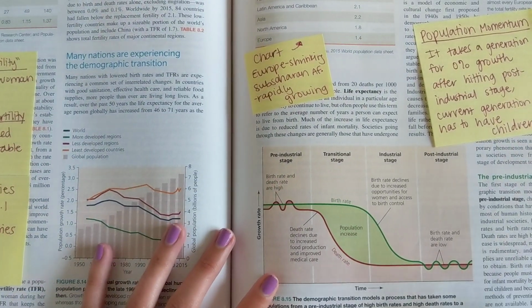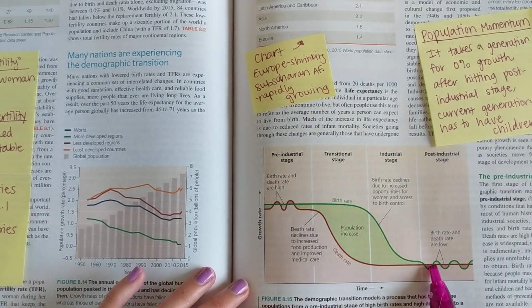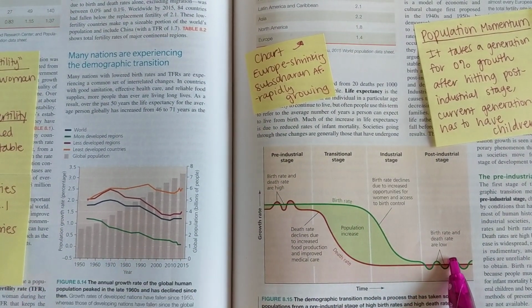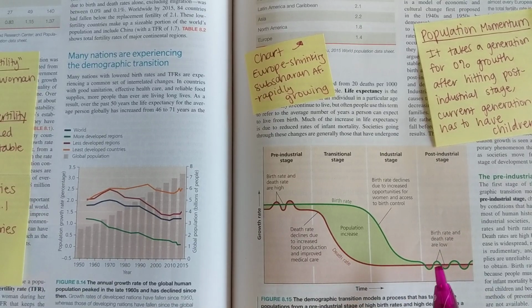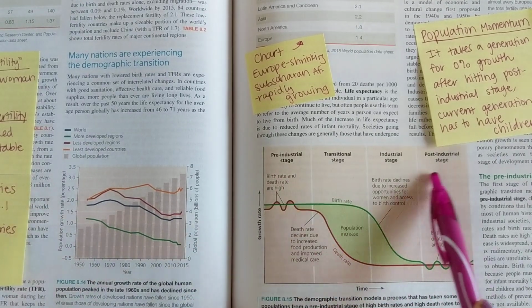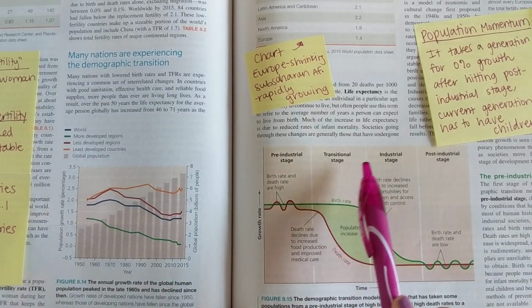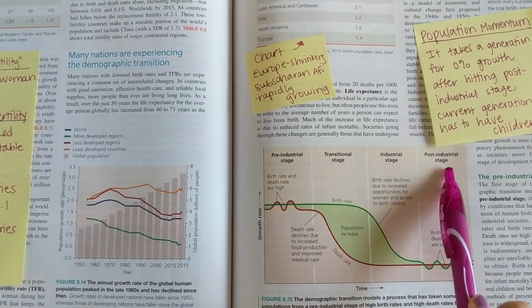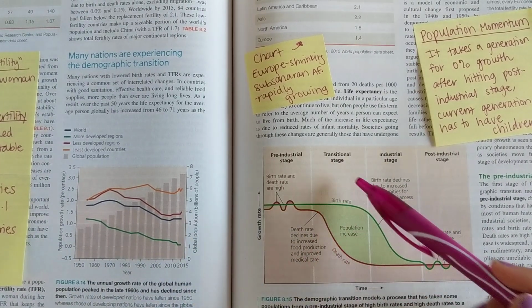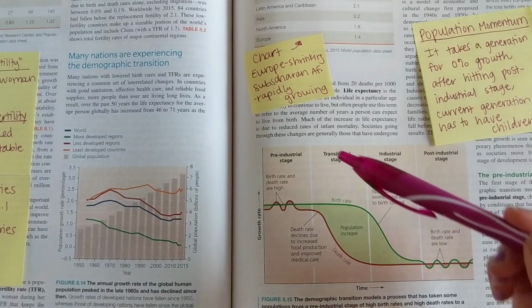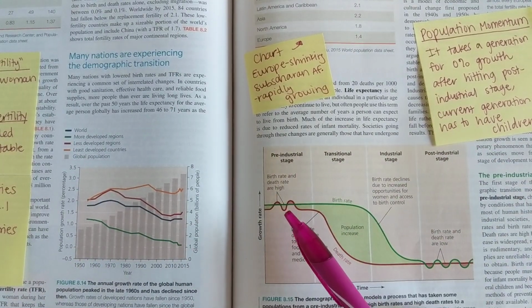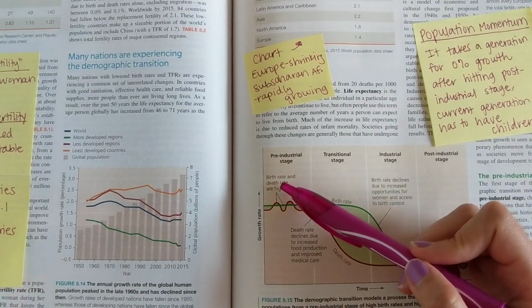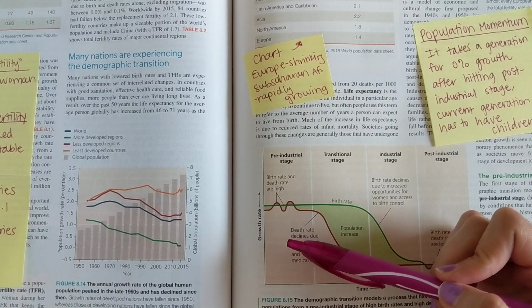This chart is very, very important, the demographic transition model. Make sure you know all the stages, pre-industrial, transitional, industrial, and post-industrial, and know what happens in each stage and why. In the pre-industrial stage, the birth rate and death rate are high.